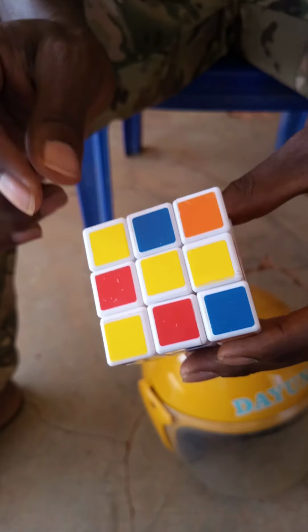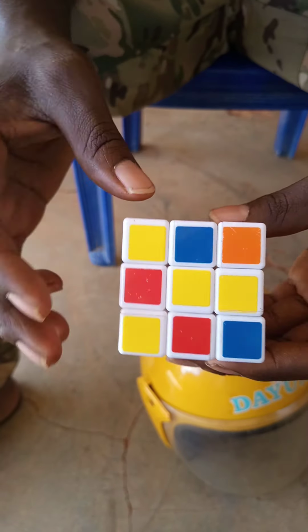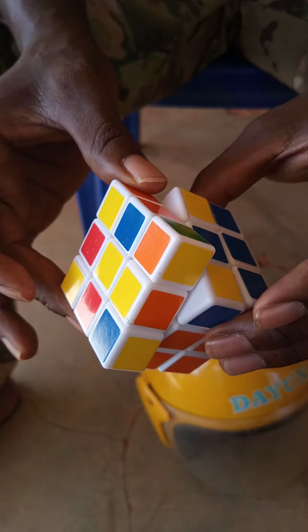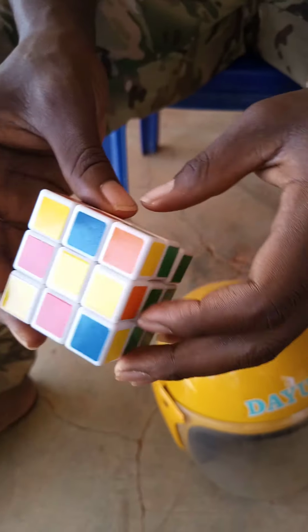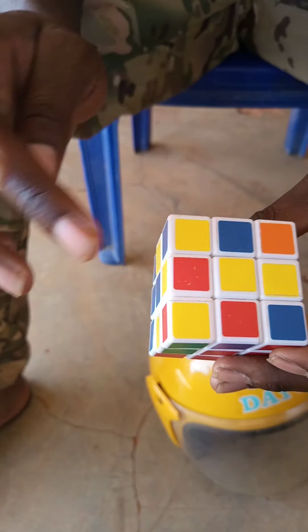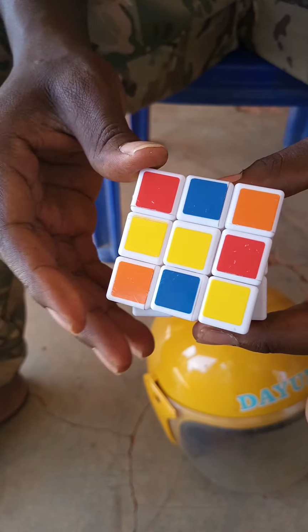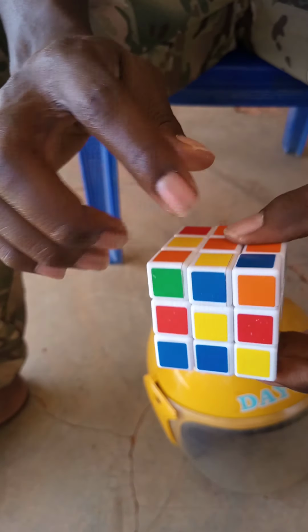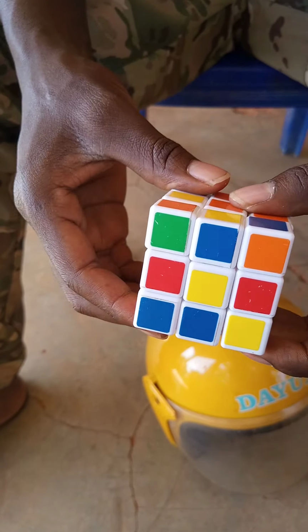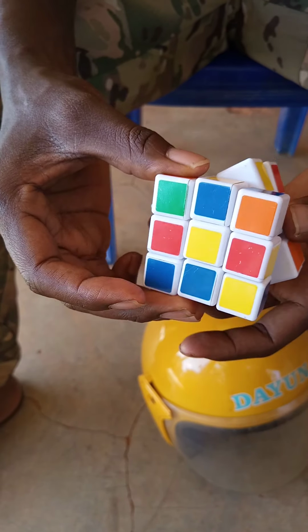Next you have this one here, match it with the center. It's here. This one is on the right side, so you perform the right trigger. This one displaces the white from the bottom. You match it.